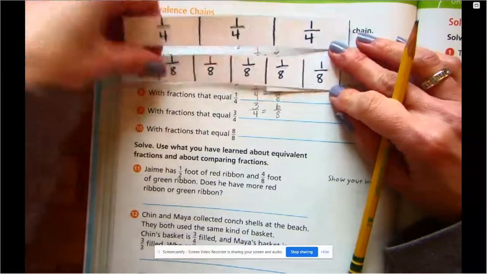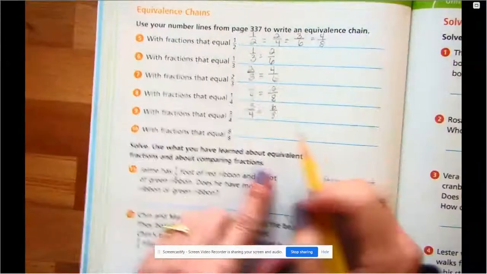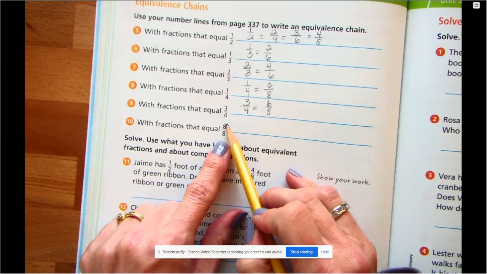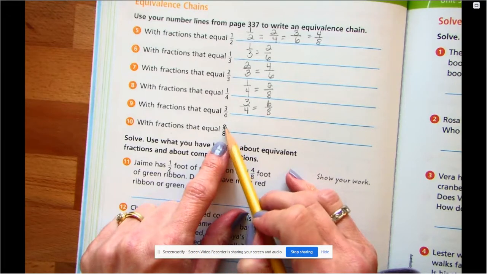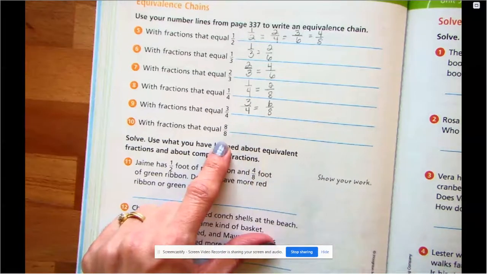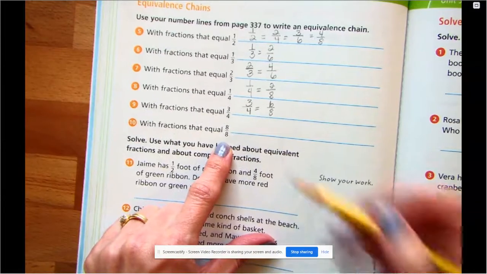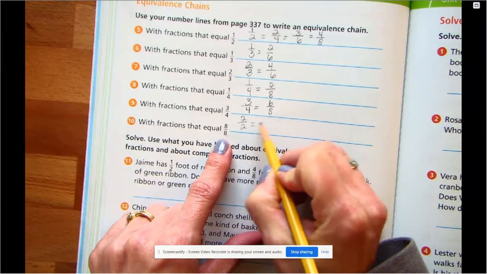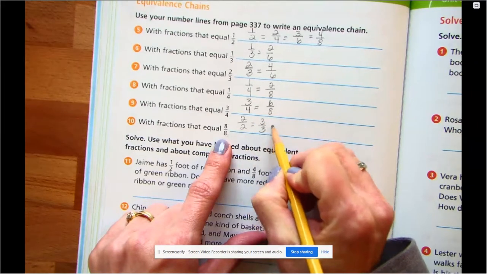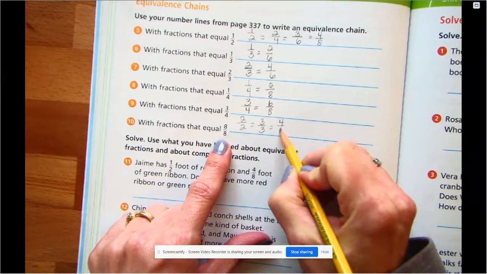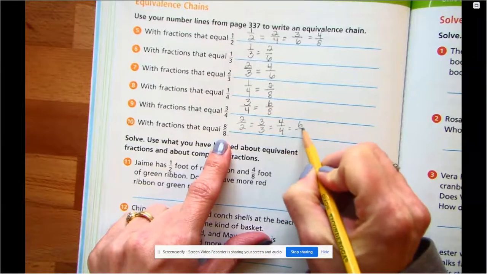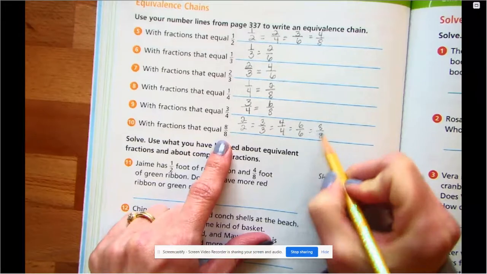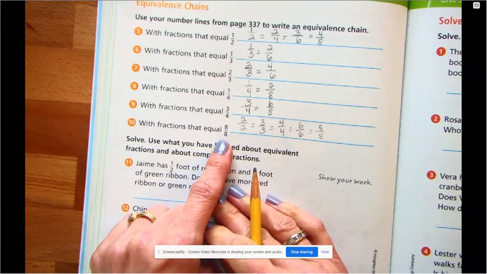Now look at the last one. Fractions that equal 8/8. Well, what do you know about numbers that are the same in a fraction? It's one whole, isn't it? So all of our fractions are going to be the same. 2 halves, 3/3, 4/4, 6/6, and 8/8. We could keep going, right?